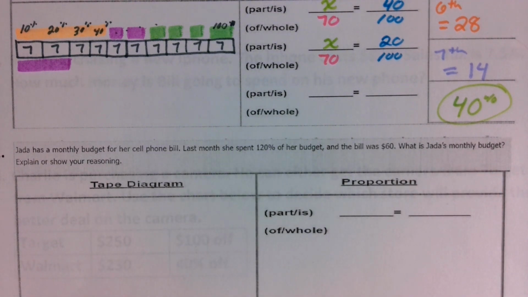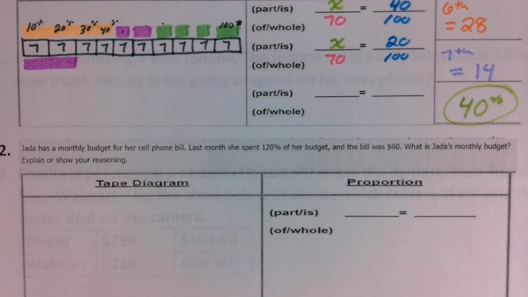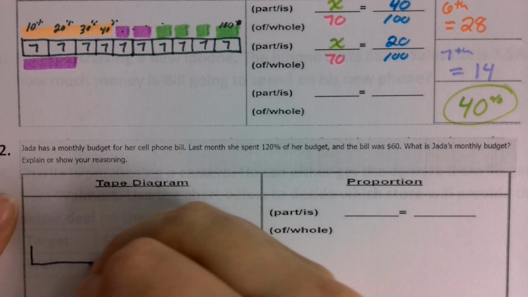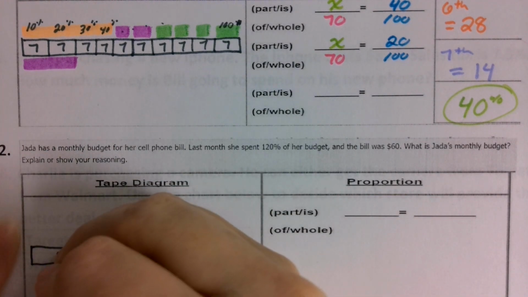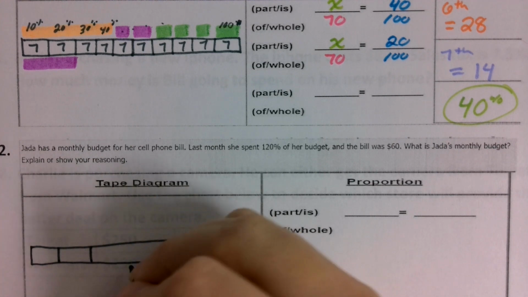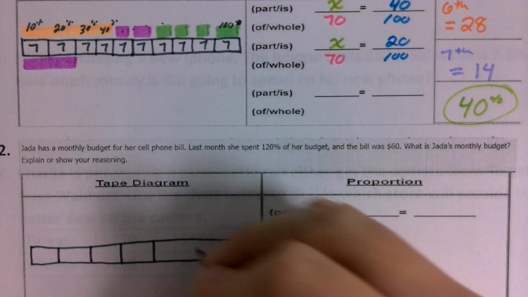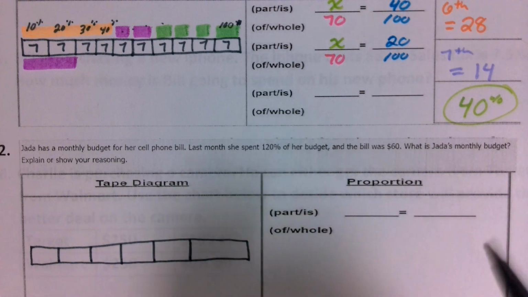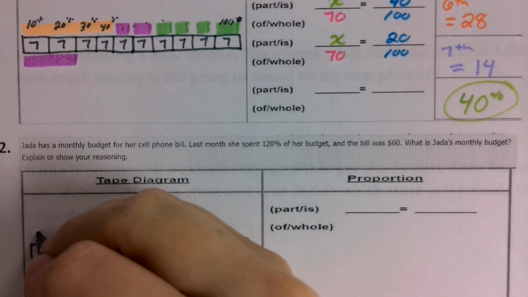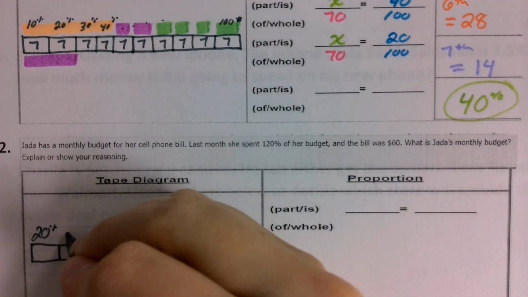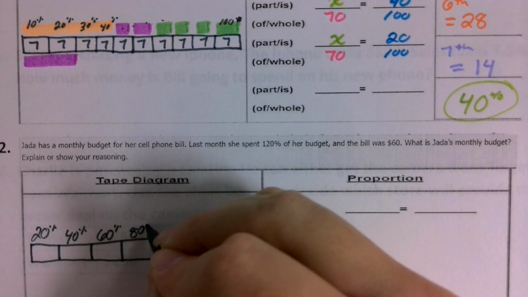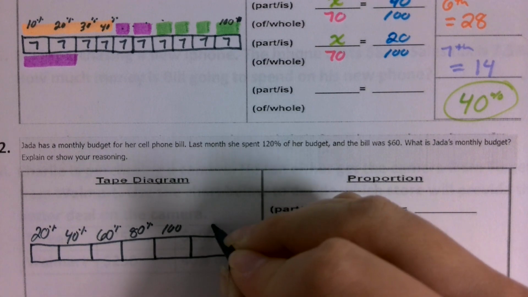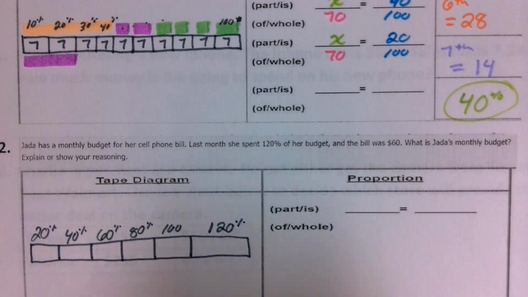So we know that 120% is going to be extra for our tape diagram. So I'm going to go ahead and split these up into percents of 20. So we'll have 20%, 40%, 60%, 80%, 100%, and then 120%. That's a little bit bigger than it's supposed to be, but we'll do 20, 40, 60, 80, 100, and this is the extra. That's 120%.